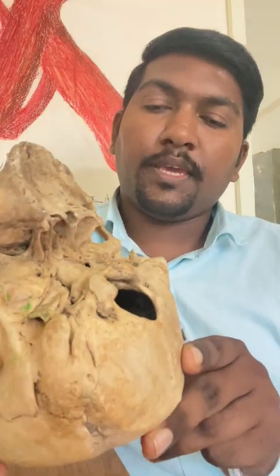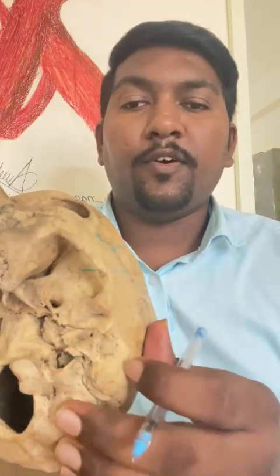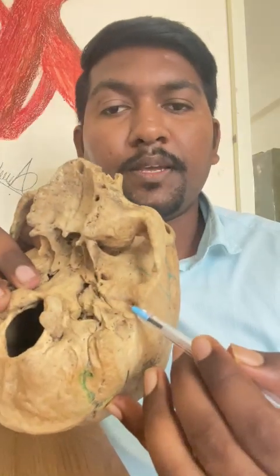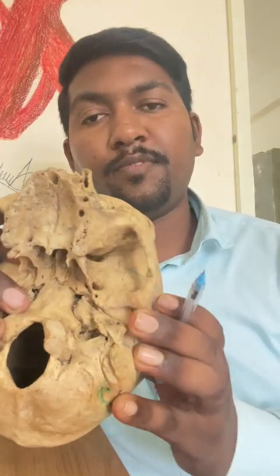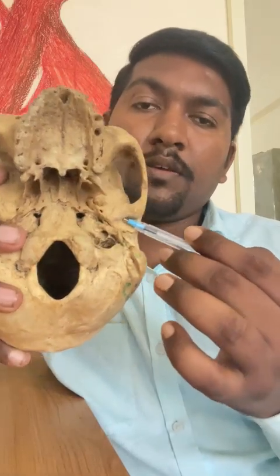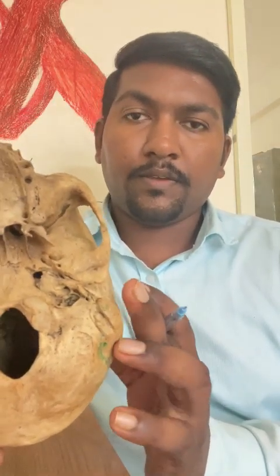And also we can see the styloid process. Here we can see this is the mandibular fossa or articular fossa, where the condylar head of the mandible articulates to form the temporomandibular joint.